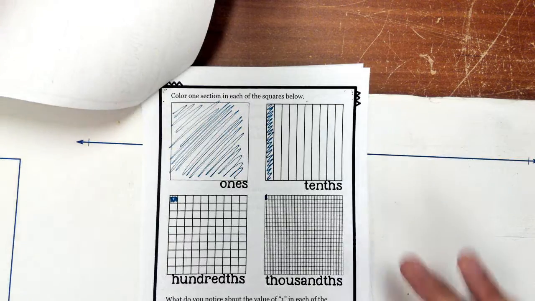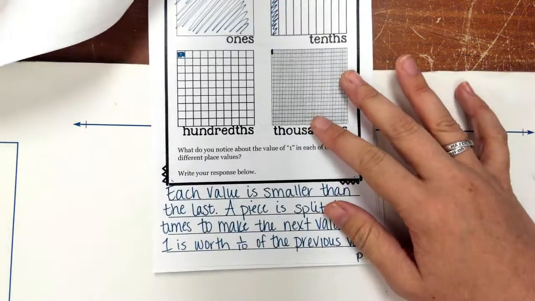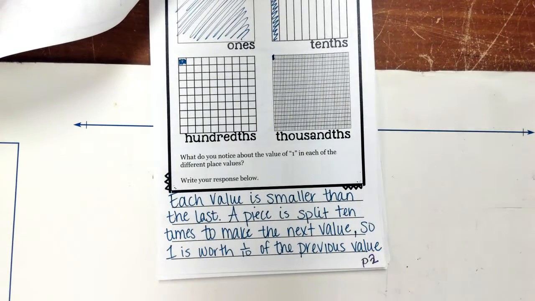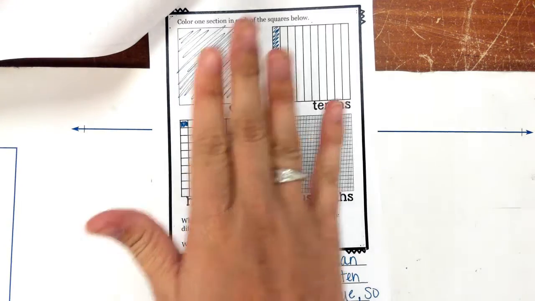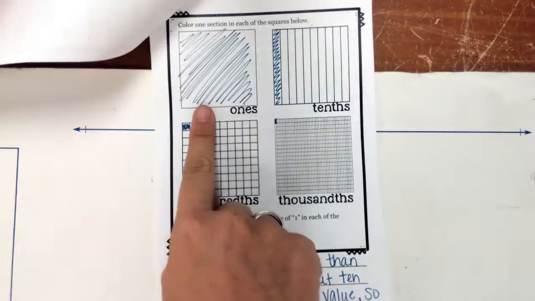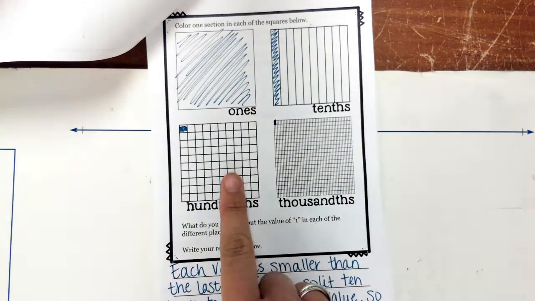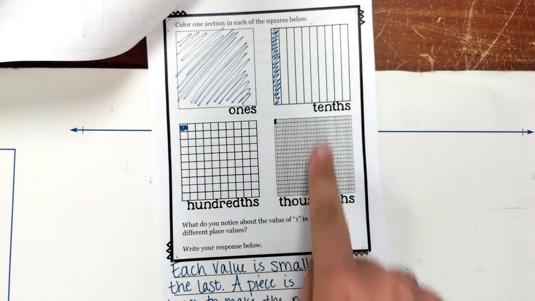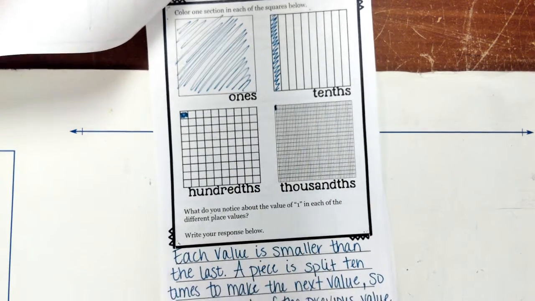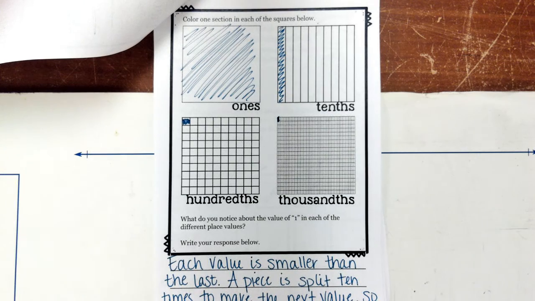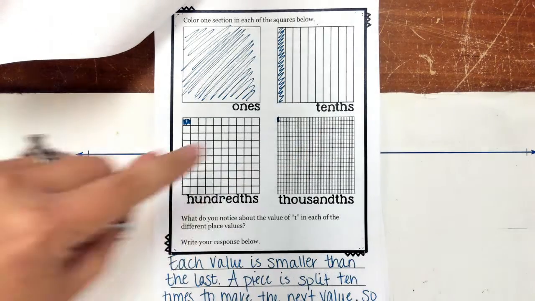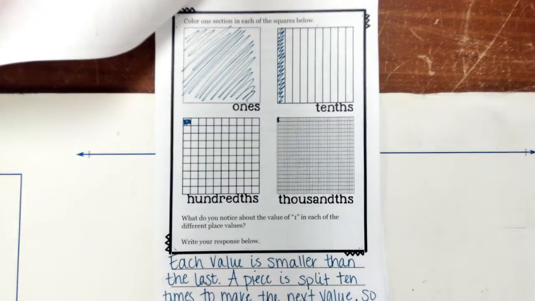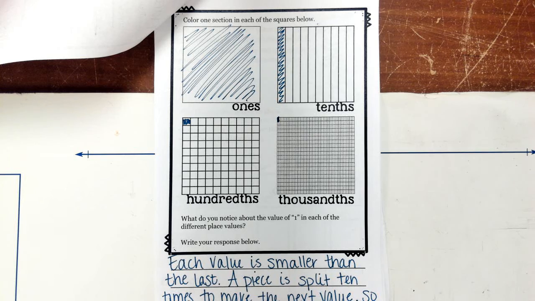So you should have come across something along the lines of each value is smaller than the last. So again, your tenth is smaller than your one whole. So it keeps getting smaller. Then your hundredth is smaller than your tenths, and your thousandths are smaller than your hundredths. A piece is split 10 times to make the next value. Again, we looked at 1, we divided it into 10 equal parts to get tenths. We took the tenths and divided them into 10 equal parts to get hundredths, and then they did the same thing for the thousandths.